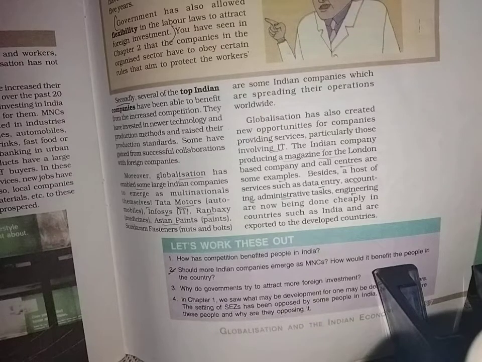So globalization is giving these facilities, different types of job opportunities. Basically, IT sectors are giving, like Indian companies making magazines for London. In this way, Indian people are getting jobs in various ways.